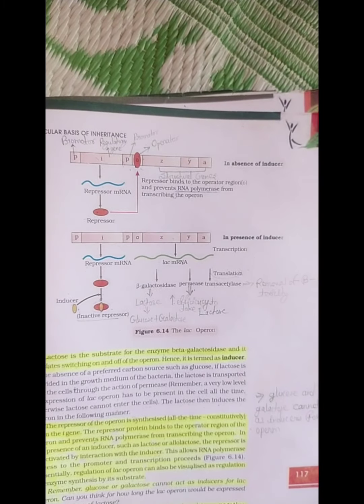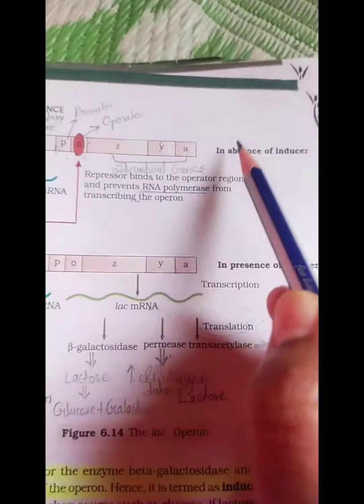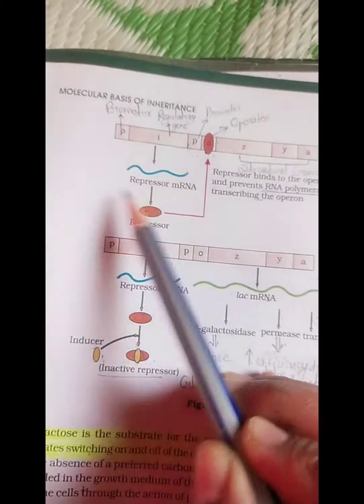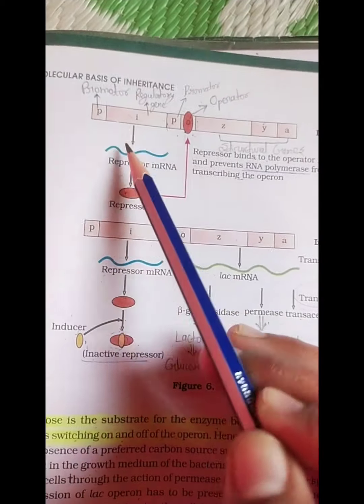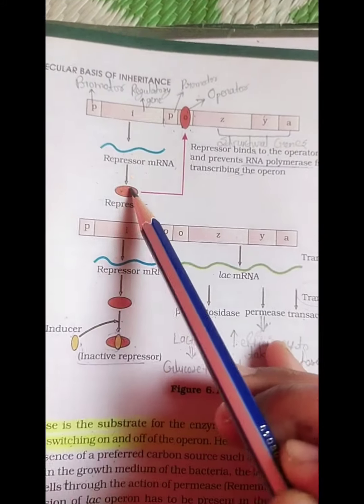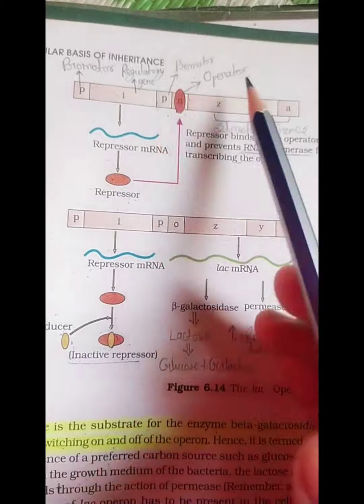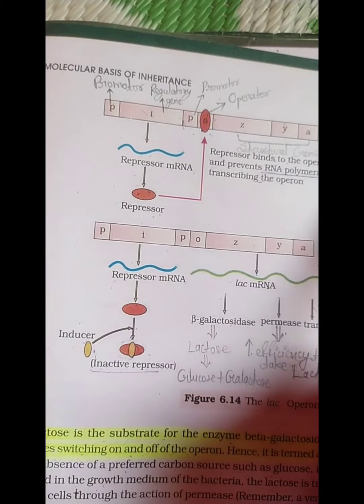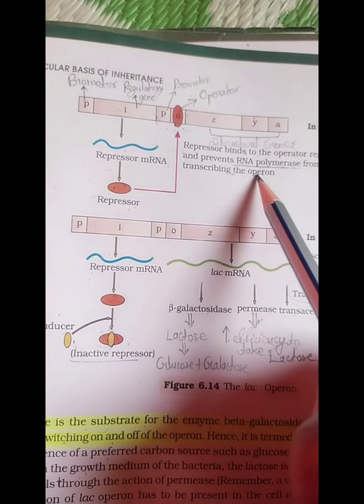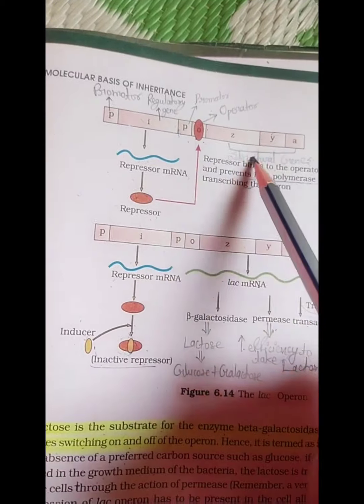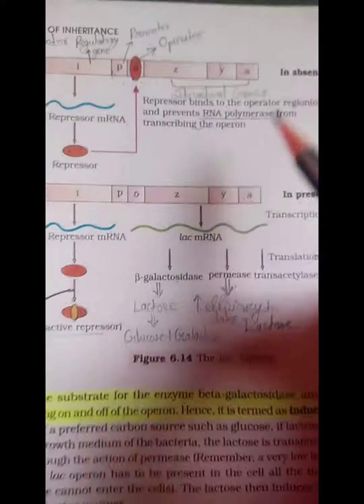I'm showing you this diagram of the NCERT book. See here. In the absence of inducer, there is no lactose or allolactose present. So what will happen? The regulatory gene transcribes and forms repressor mRNA. Further translation occurs and repressor protein will form. It will bind with the operator. In this case, the repressor binds to the operator region and prevents RNA polymerase from transcribing the operon. So no transcription occurs.